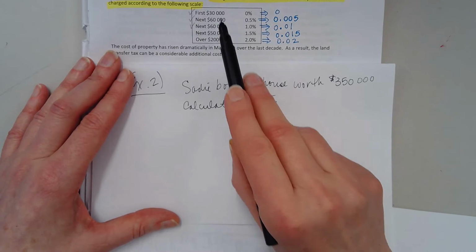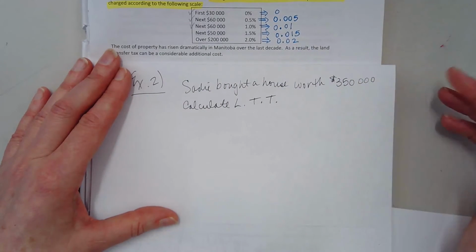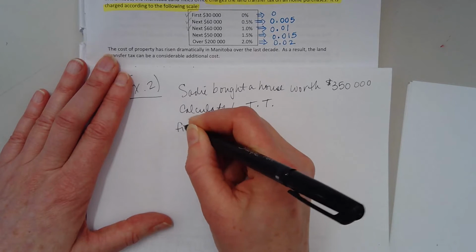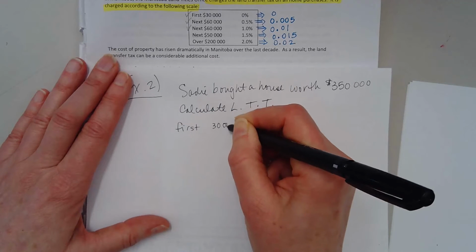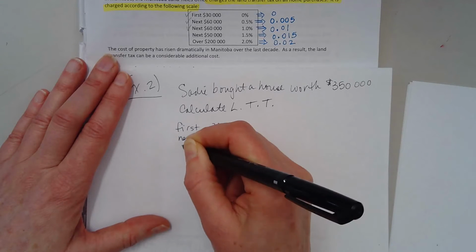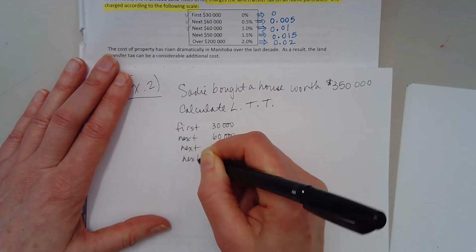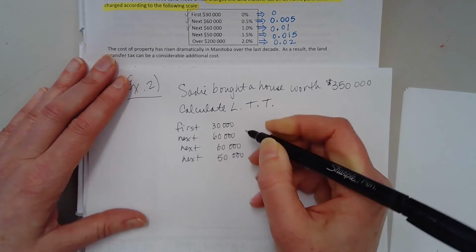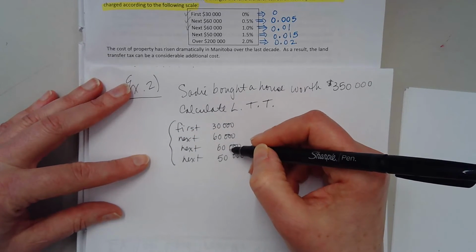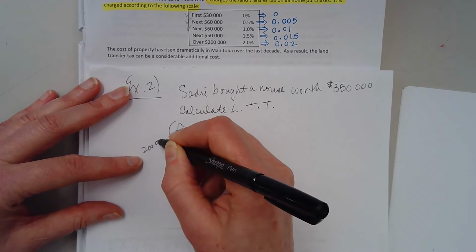Agreed? So I'm going to use every single one of these categories. The ones that are more expensive are actually in some ways easier to deal with, because you know you're going to use all the categories, right? So I'm going to use the first 30,000, the next 60,000, and the next 60,000, and the next 50,000. And this brings me, does someone have this number memorized? 120, 150, this brings me up to 200,000, right?